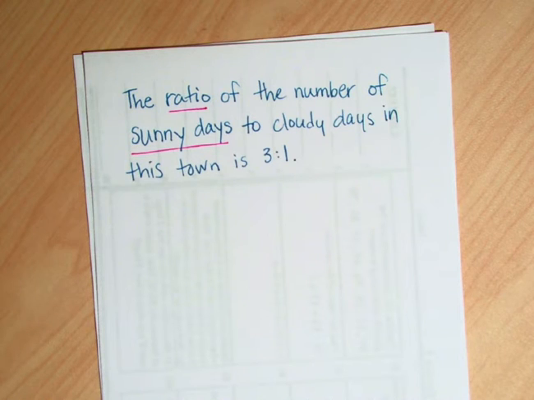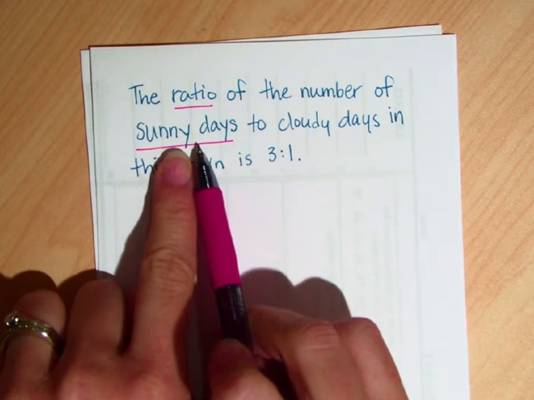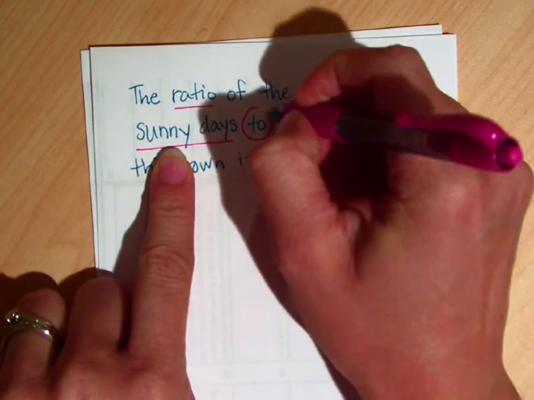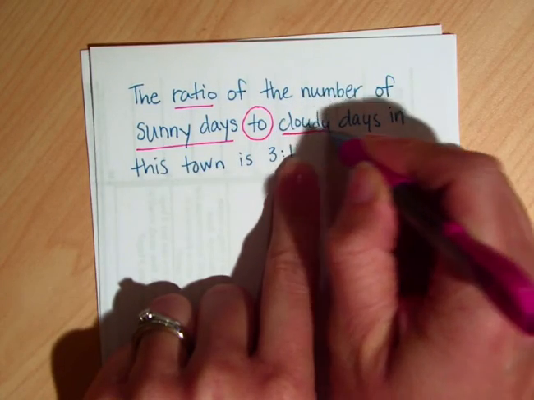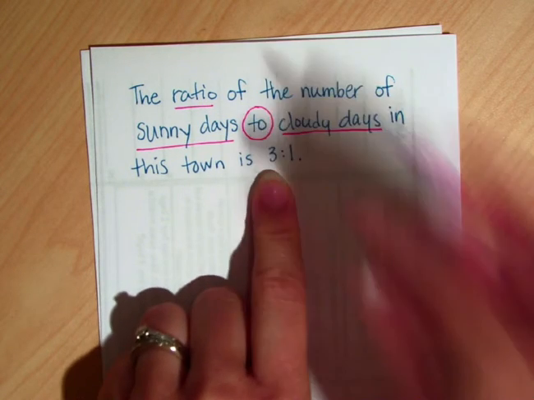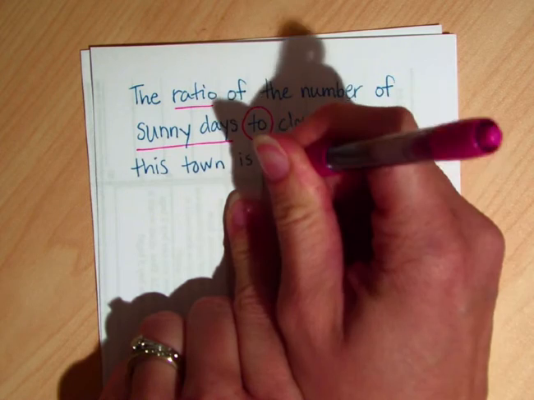You can pick fruit on your plate at dinner, maybe bananas to strawberries, anything you want. But you have to have one thing, your A part of your ratio, to your B part of your ratio. Make sure you have these parts. And then tell us what the ratio is.